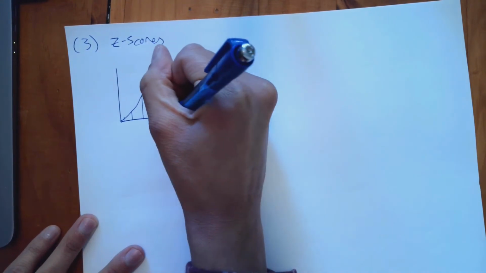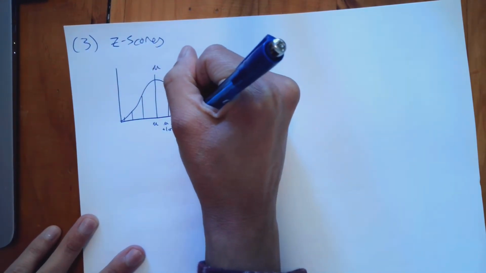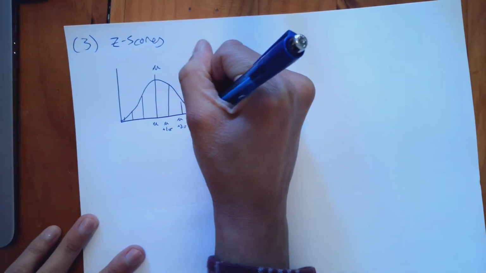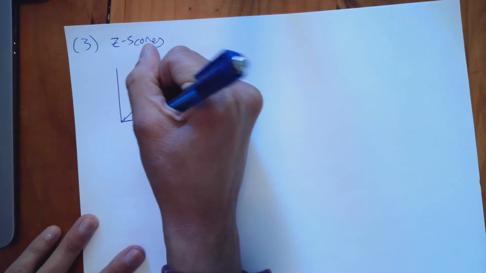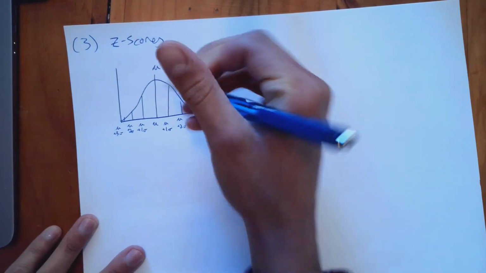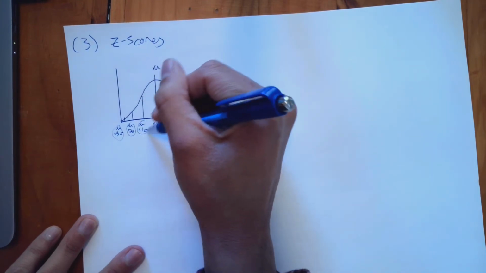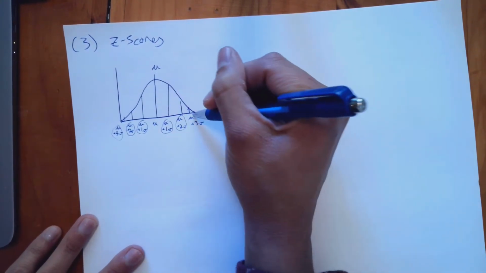Okay, so we have our mean plus 1 standard deviation, our mean plus 2 standard deviations, and our mean plus 3 standard deviations. Again, mean plus 1 standard deviation, mean plus 2 standard deviations, and mean plus 3 standard deviations. And these all are single expressions here. Okay.